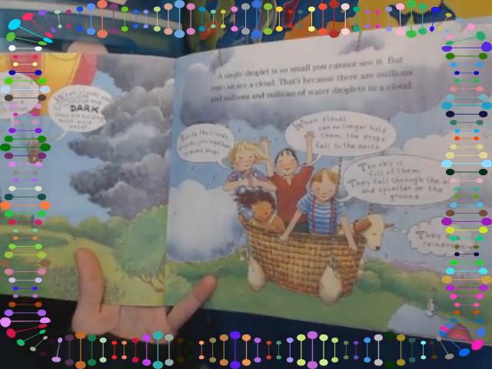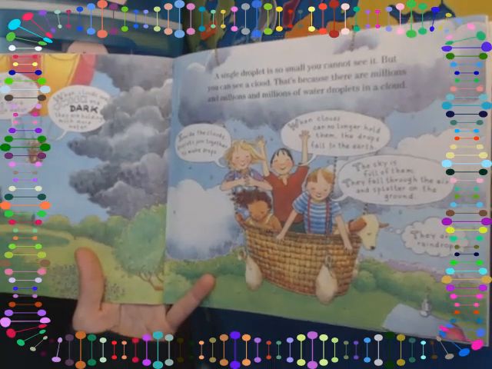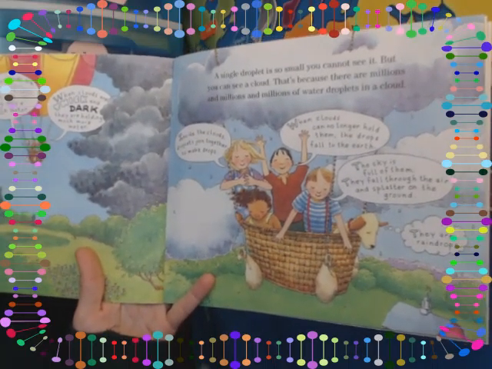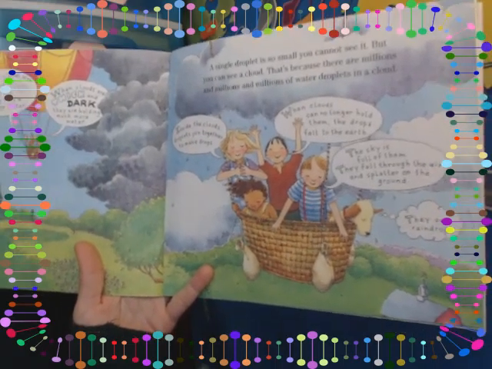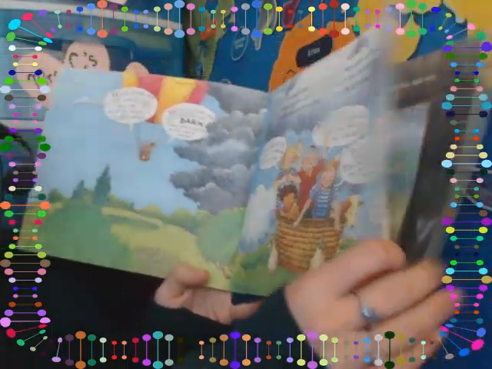Inside the clouds, droplets join together to make drops. When clouds can no longer hold them, the drops fall to the earth. The sky is full of them. They fall through the air and splatter on the ground. They are raindrops.